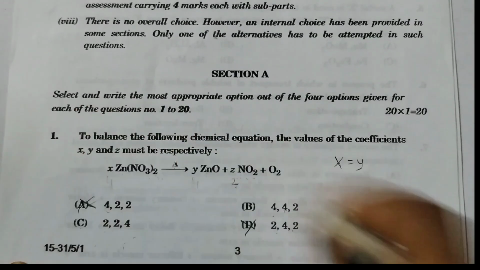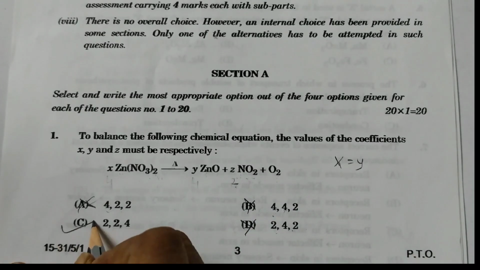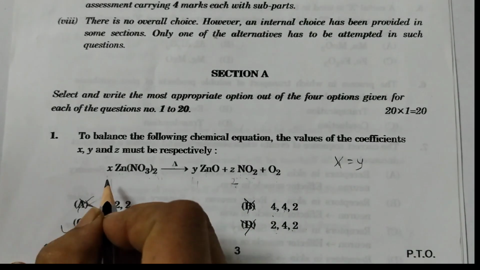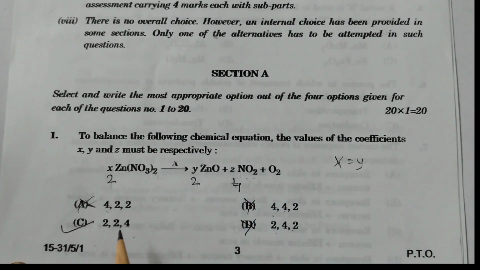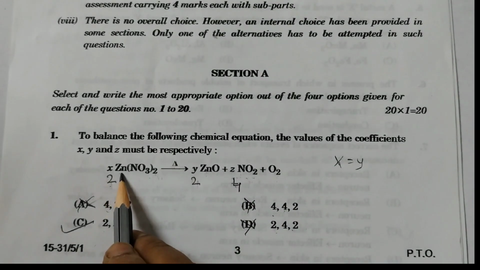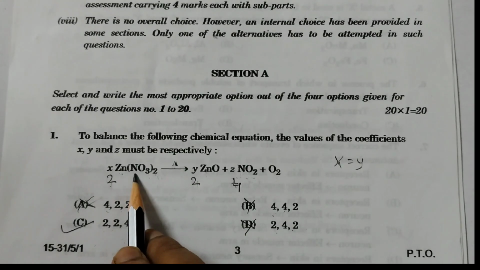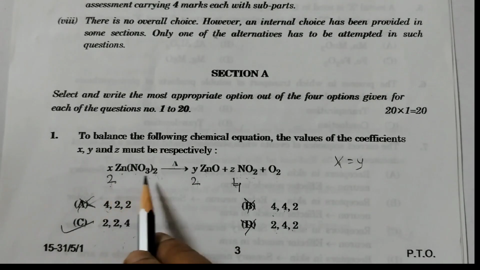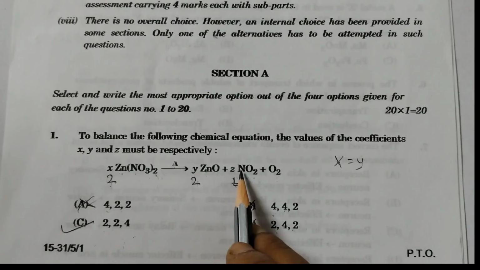Let's erase this first. So this is the option left and we will check if this is correct. 2, 2, 4. Now 2 atoms of zinc, 2 atoms of zinc. Nitrogen, we have 2 into 2, 4, and here we have 4N.